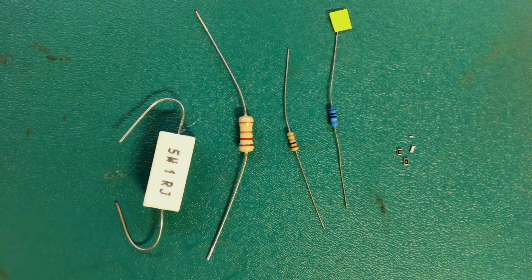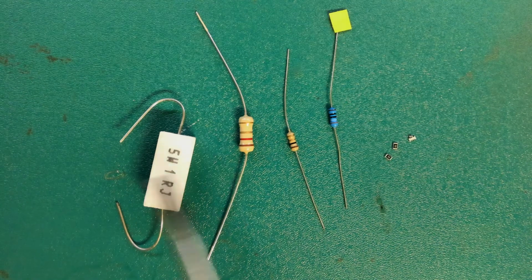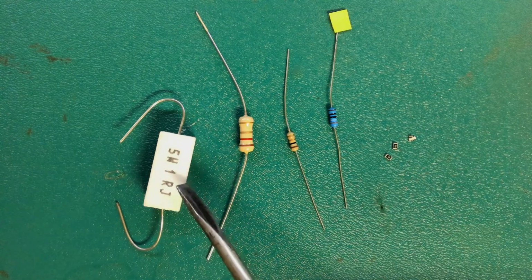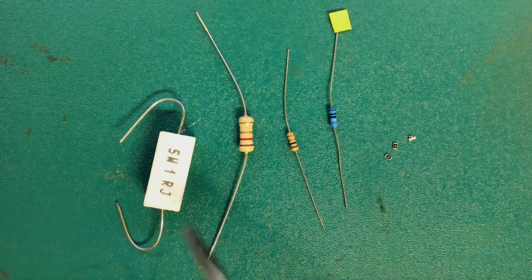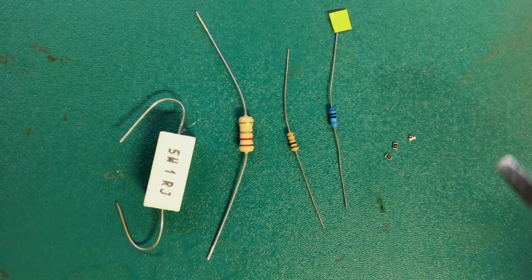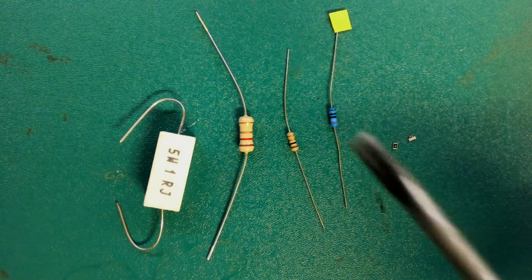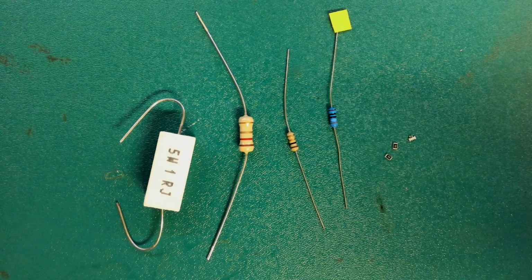In this video, we're going to have a look at resistors. Resistors come in different sizes. And when I mean sizes, I don't just mean the physical size. Resistors are used for all sorts of things. But underneath it all, the primary reason that we have resistance is to limit current.